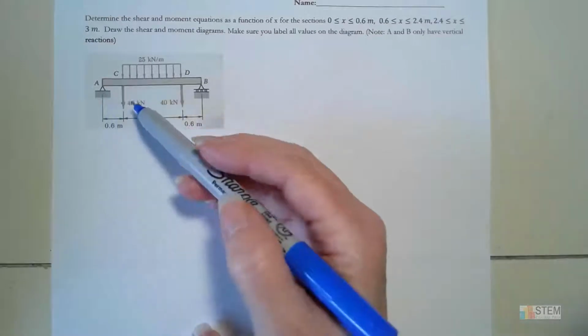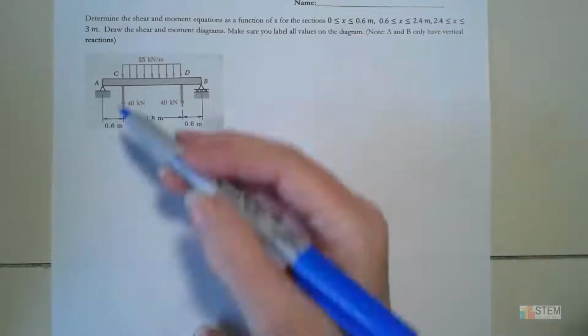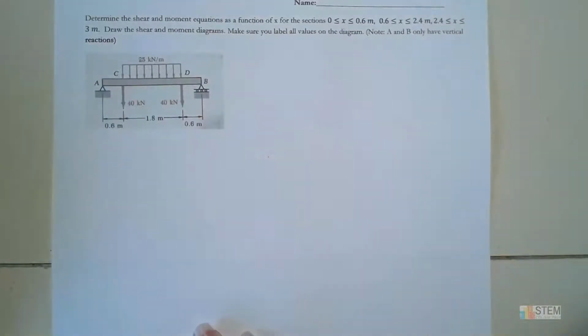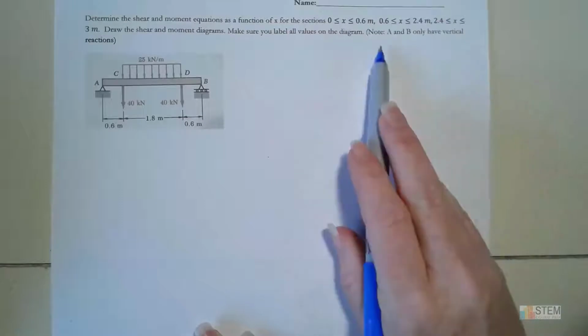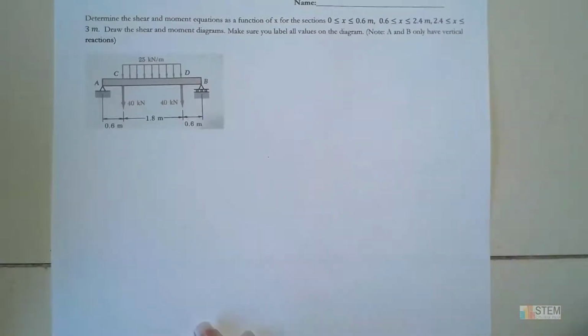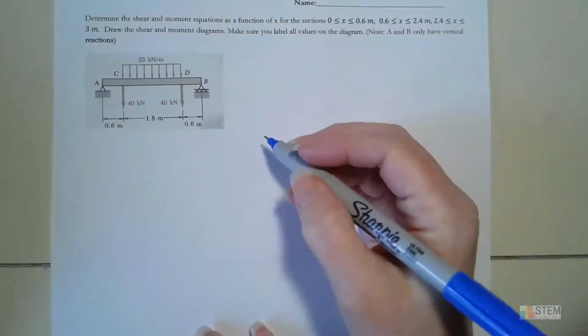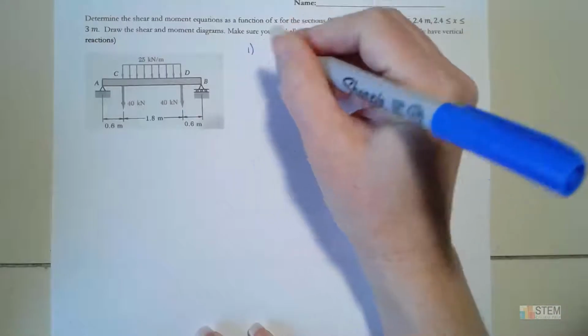Let's look at these supports over here. Those of y'all that use the Hibbeler textbooks and the Meriam-Kraige books might not be aware of what those are. Those are just going to act like normal supports, so those will provide a vertical force only. Keep that in mind, and that's why I have this little note here on the quiz. So first thing we want to do is find what those normal supports are. This will be our first step.